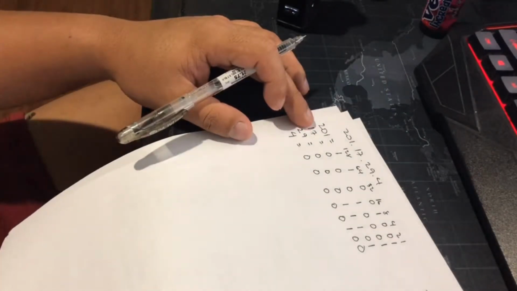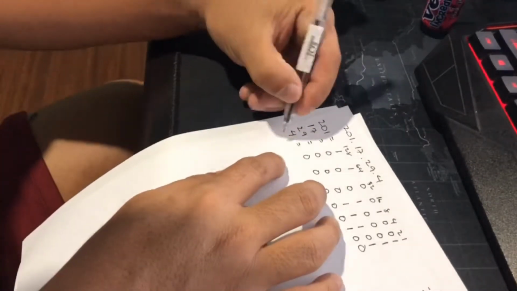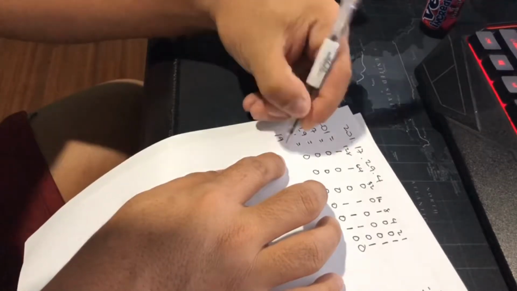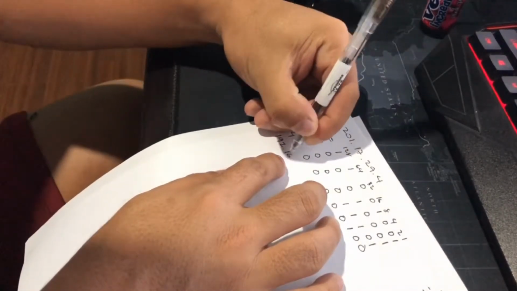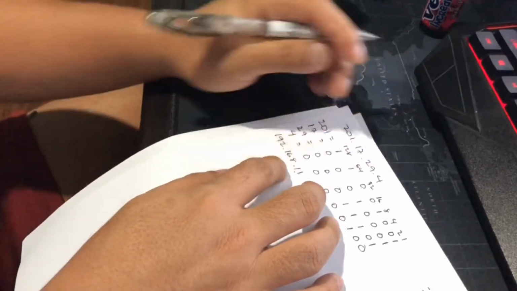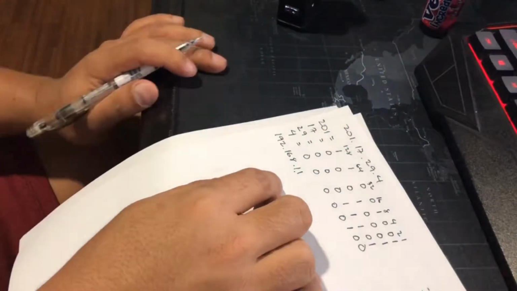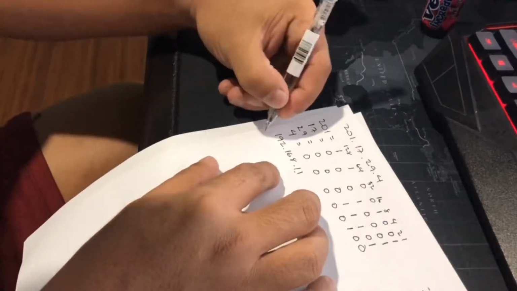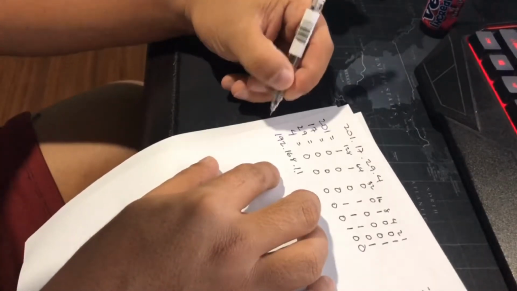Okay, so let's go to the second IP address, 192.168.1.1. First let's go with 192.